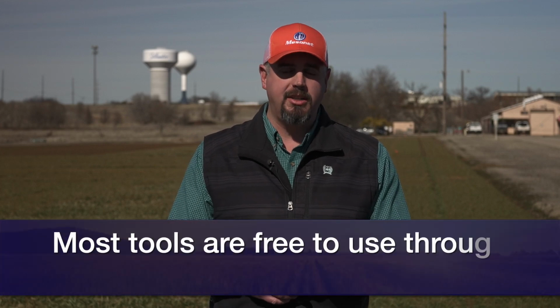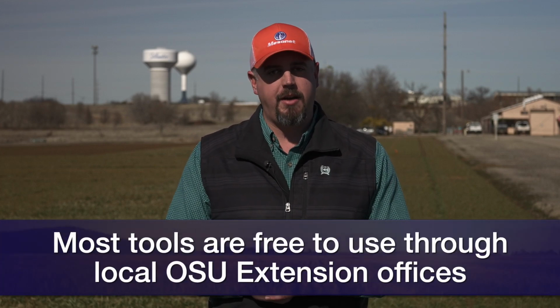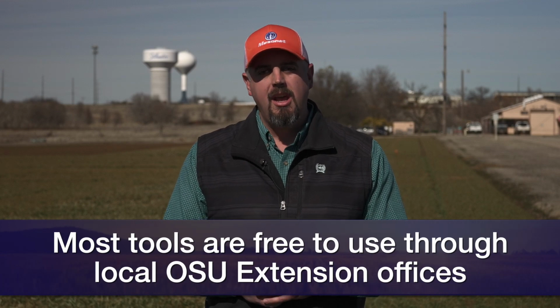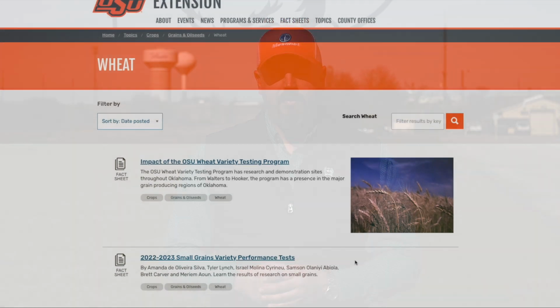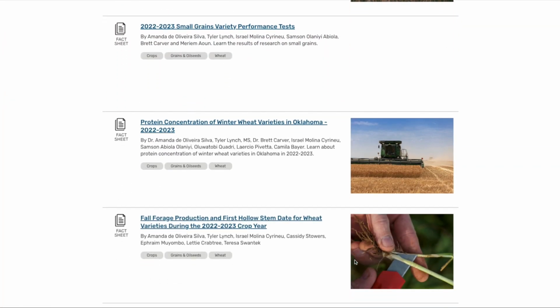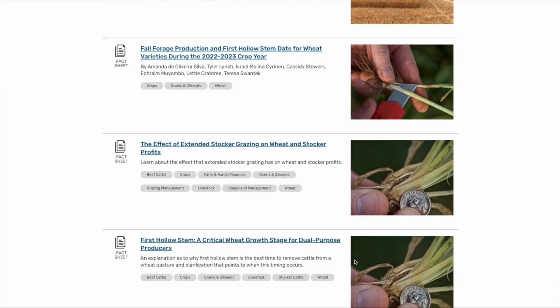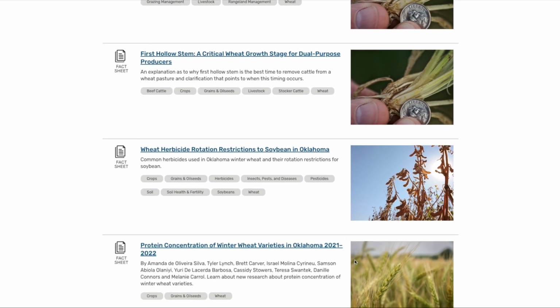So there's a lot of tools we can use this time of year in our wheat. Most of them are all free through Extension. Just go by your local county extension office. We'll be able to help you any way we can. There's also obviously a lot of resources online through our fact sheets to find out more in detail. So to find all those resources, either the apps or the fact sheets or any of those other methods, we'll have all those resources on the SUNUP website at your convenience.